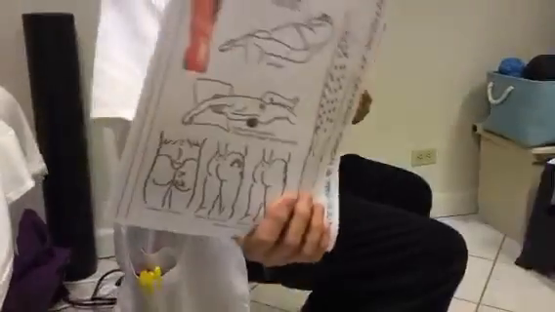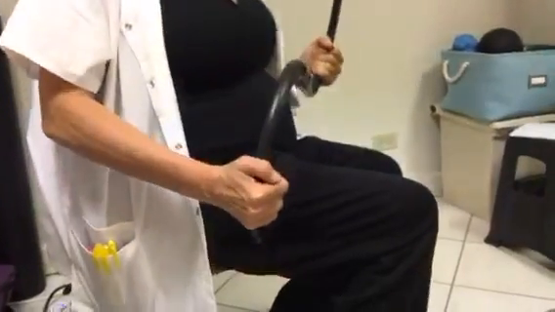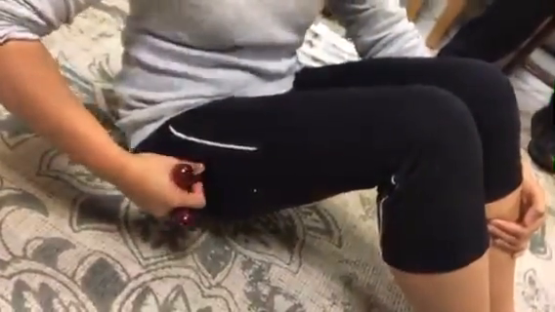So here we're looking right through on the side of the leg and on the front. So first we're doing the side. We're looking for painful spots, and we're using the jack knobber, and also we're using the back knobber.